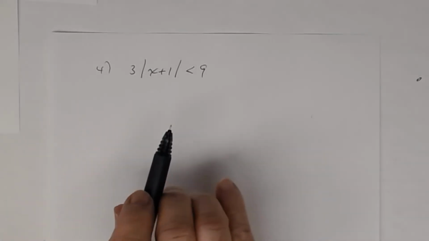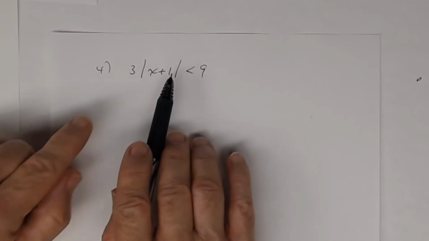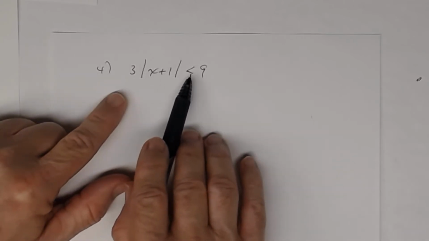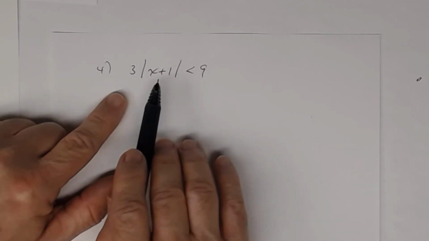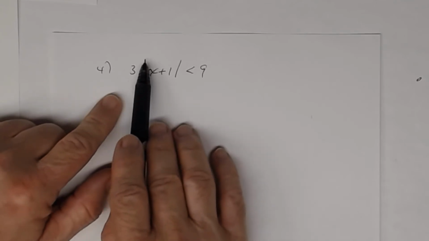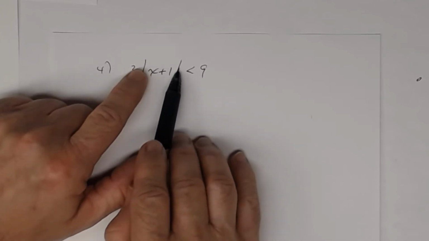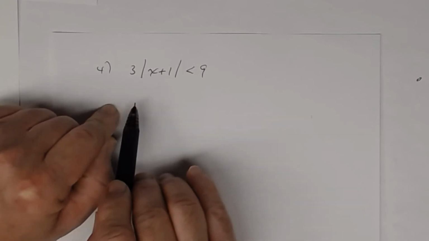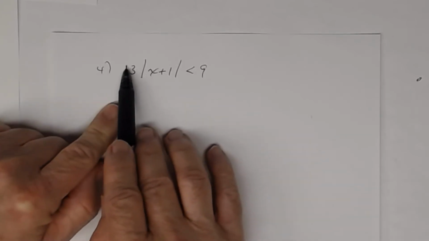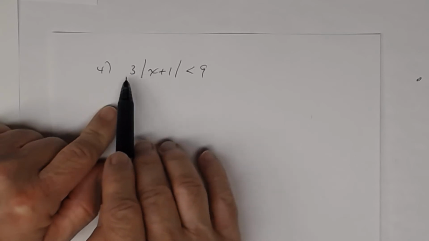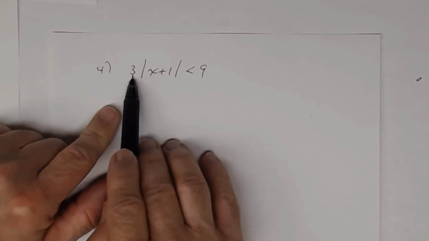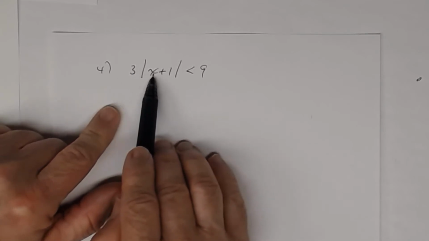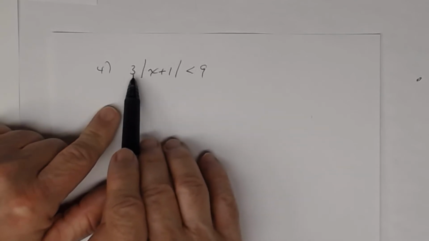All right, now remember we talked about this when we talked about absolute value equations: don't confuse absolute value bars with parentheses and think, well, I can distribute here. You've got to be careful. If this number is positive on the outside of the absolute value bars, then yes, you could distribute, okay? But that only applies if it's positive.